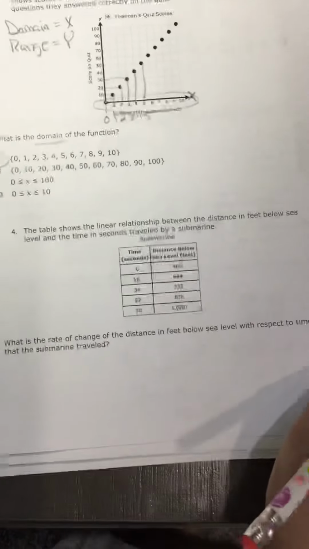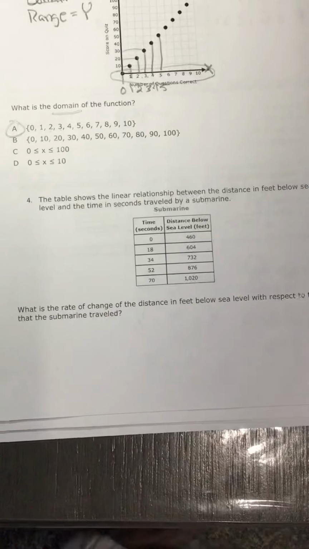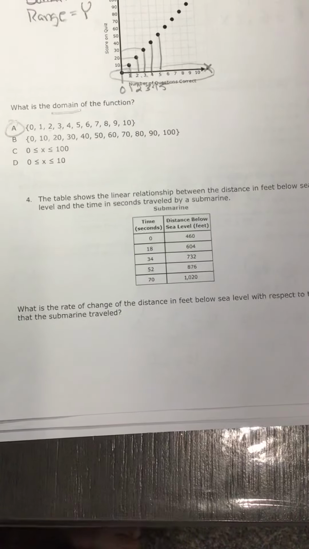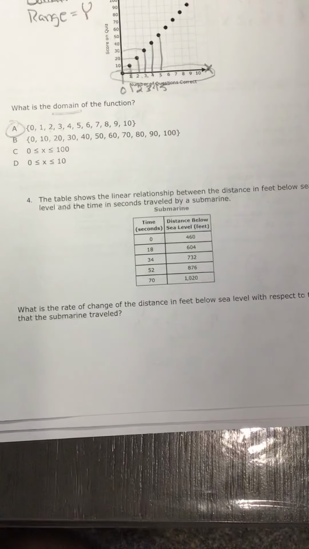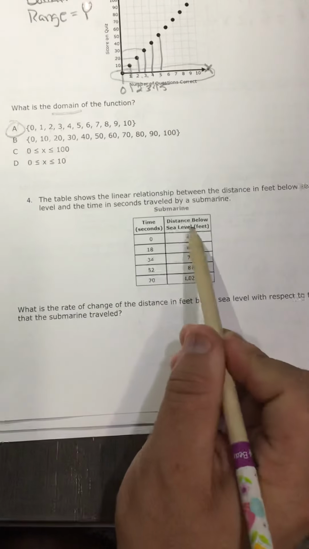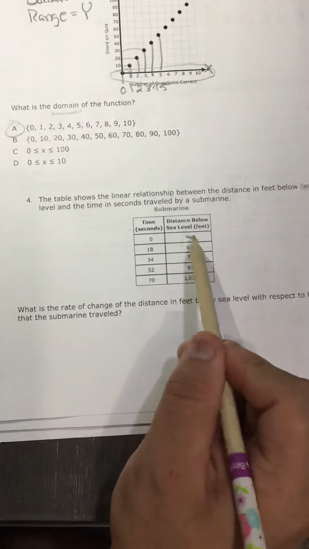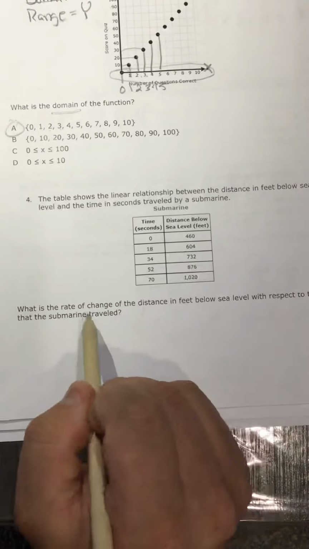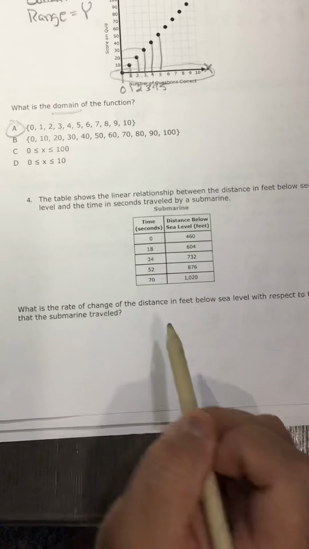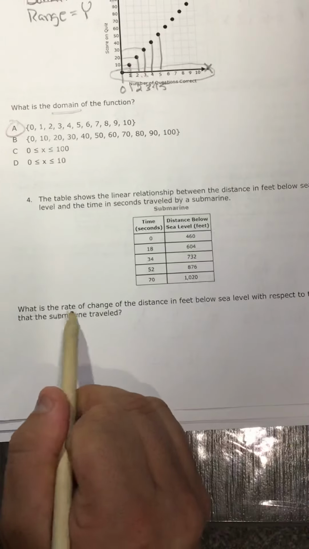Question number 4. Right here, we're working with a graph. Estamos trabajando con una tabla, okay? This table is telling us time in seconds and how far it travels where it is at below sea level. Our question is, what is the rate of change? Nuestra pregunta es rate of change.